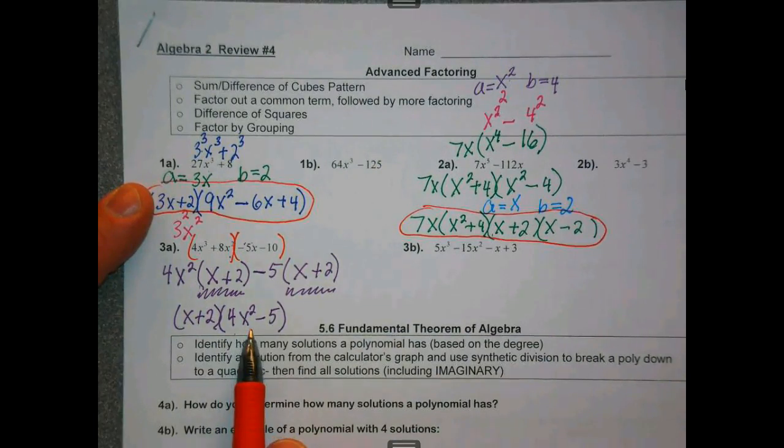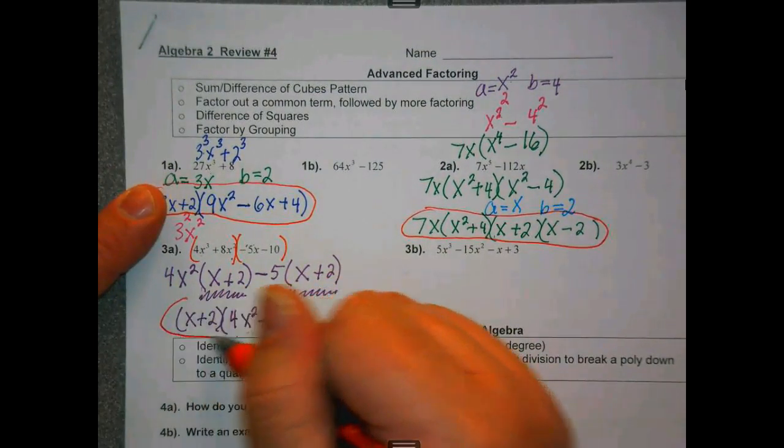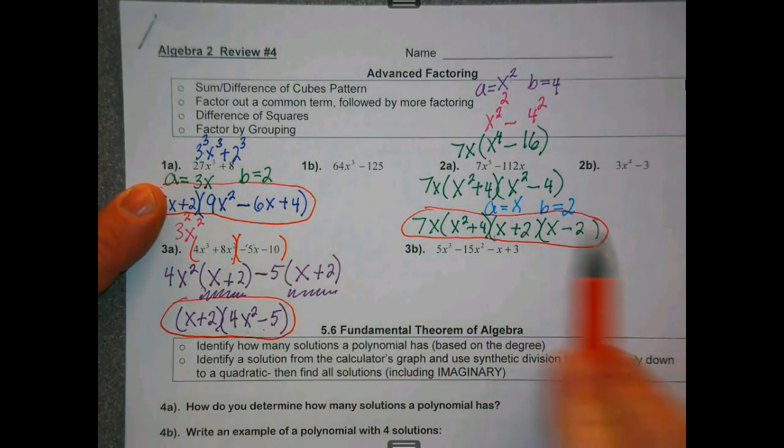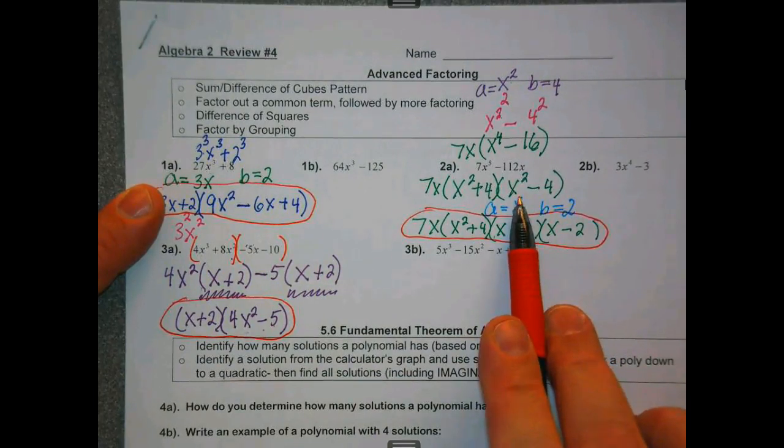Take a couple of seconds, look at this. 5 is not a perfect square, so it's not going to factor. Sometimes it does, just like up here. Be careful.